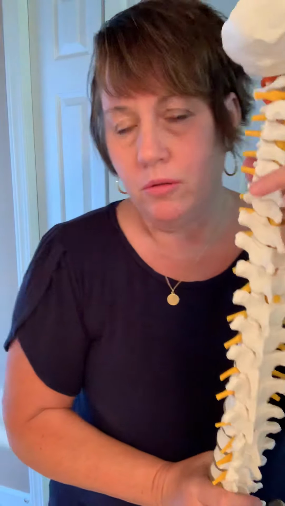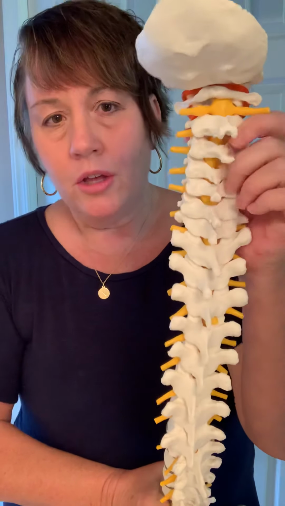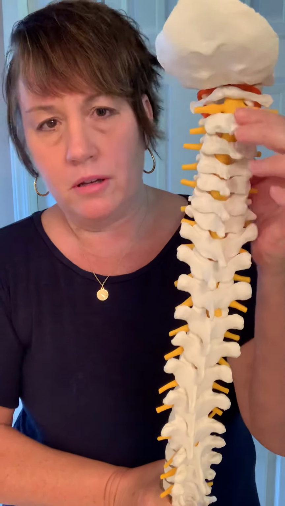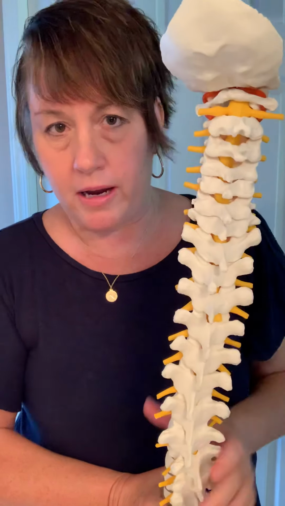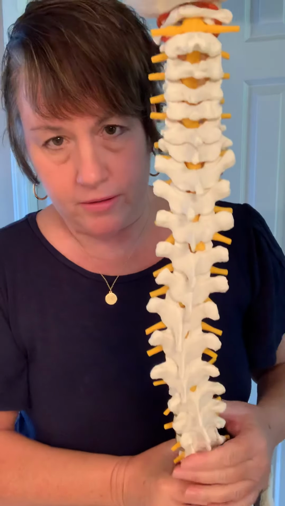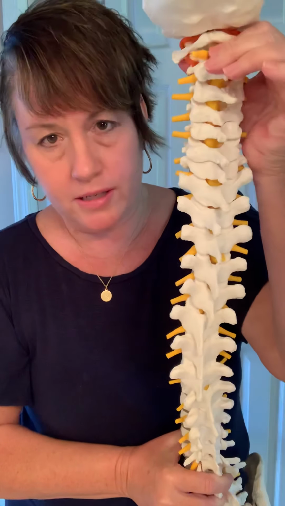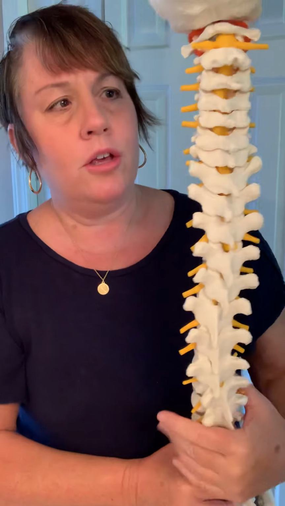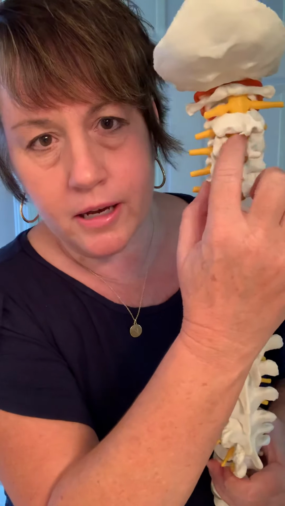And that's why I'm holding this spine. So if you look at the model of the spine, if you would tip it this way, you could see the vertebral foramen, which is the hole in the vertebrae as they go all the way down the spine. That starts up here at C1 and it goes all the way down. So in the model, this is the spinal cord.